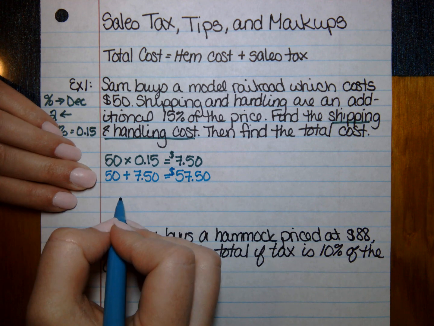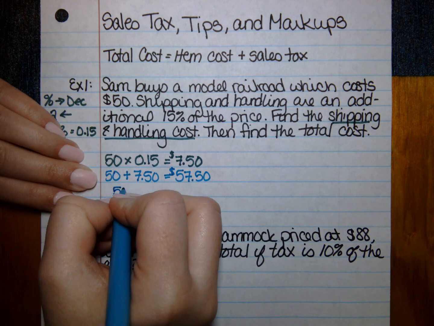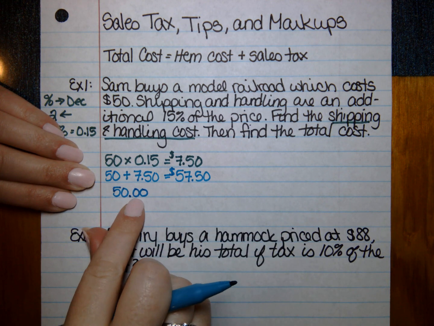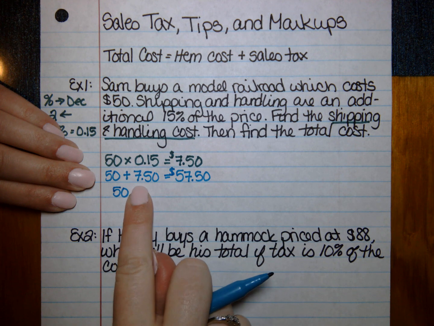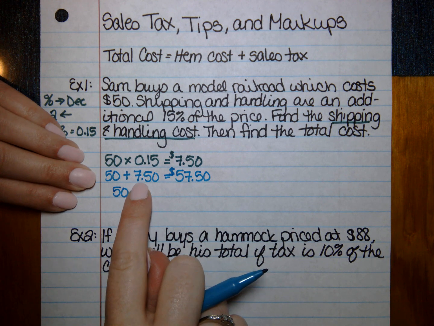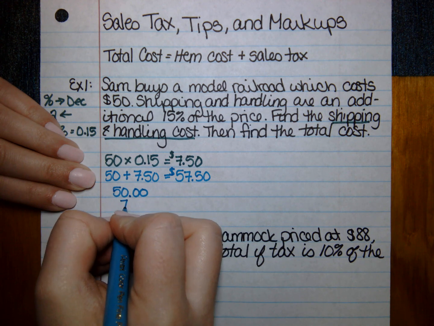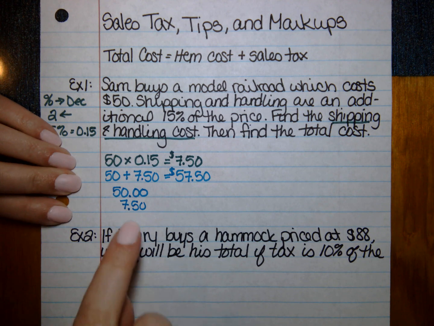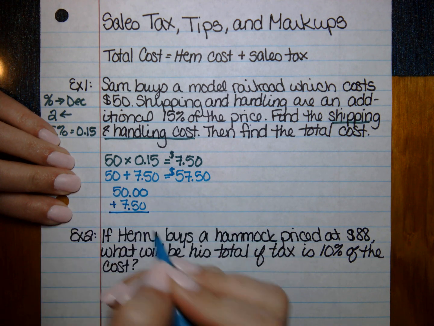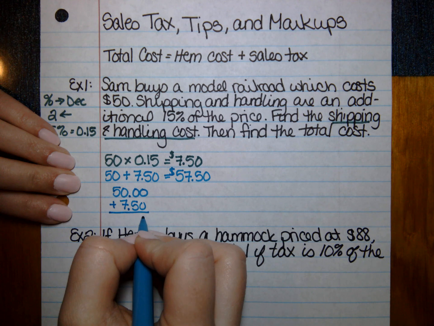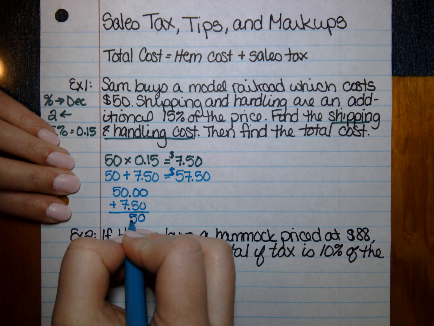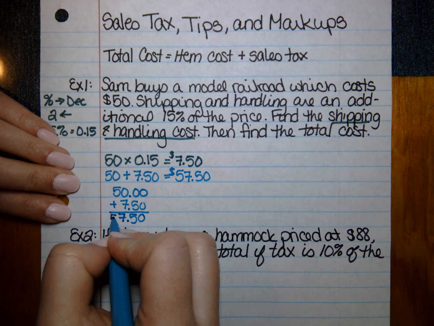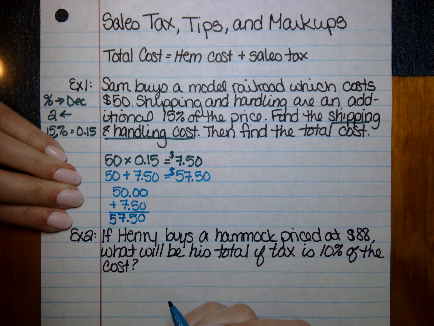The other way you can do this is vertically. If I set it up 50, make sure you add a decimal and 2 zeros at the end. So 50.00 is the same thing as $50. Now I'm going to add $7.50 to that. Make sure that you stack your decimal places so that you're adding these numbers correctly. Now when I add them together, 0 and 0 is 0. 0 plus 5 gives me 5. Bring down your decimal. 0 plus 7 is 7, and 5 plus nothing is 5. So again, you get $57.50.